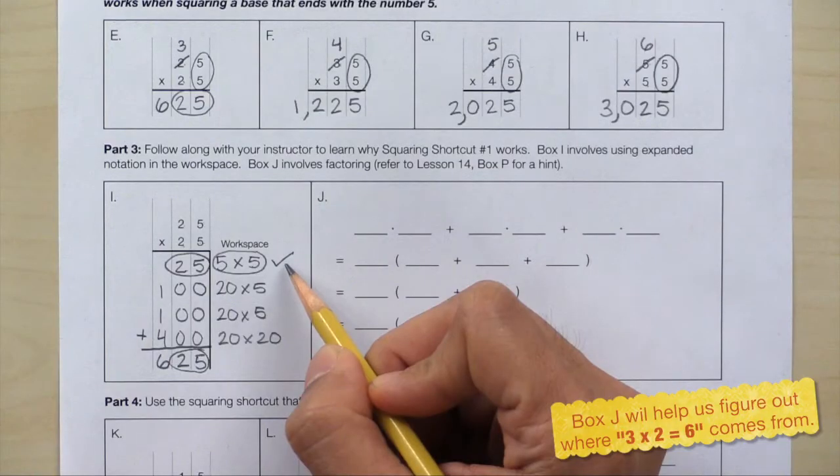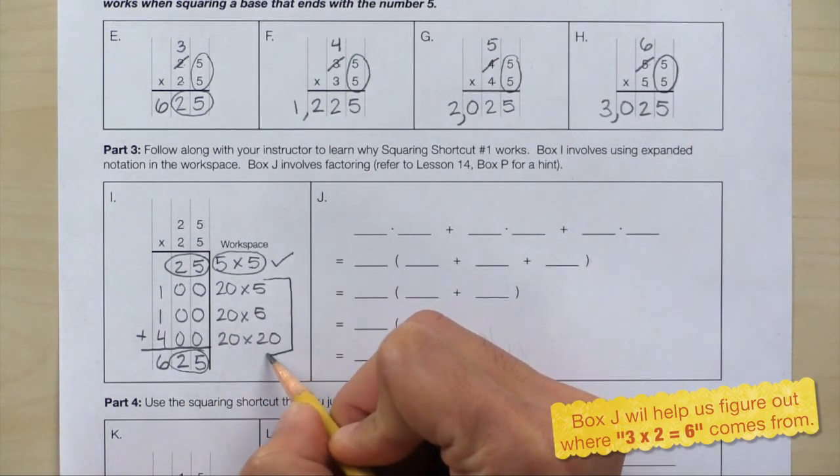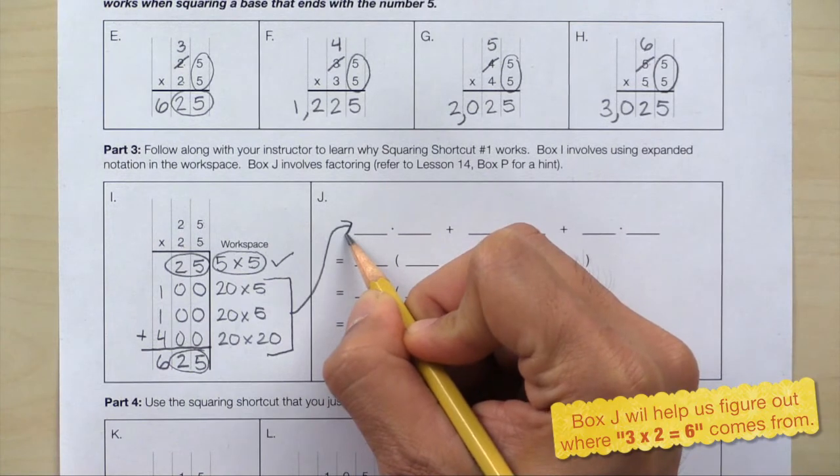Let's use box J to help us. We know that this product is accounted for, so we just need to account for these 3 remaining products. So let's rewrite this horizontally in box J.